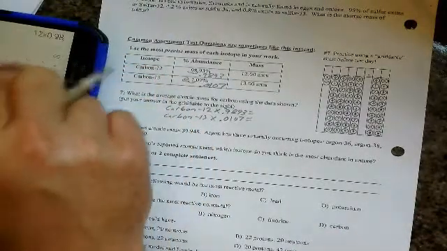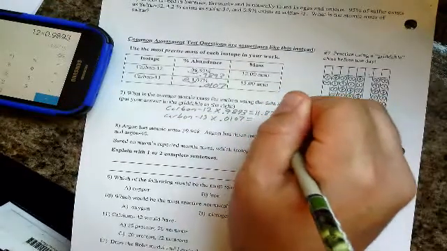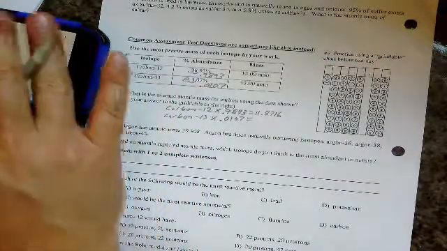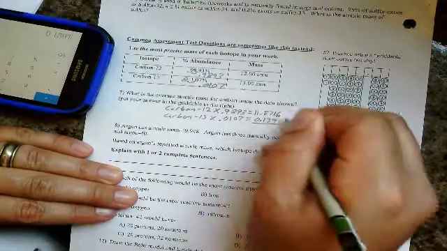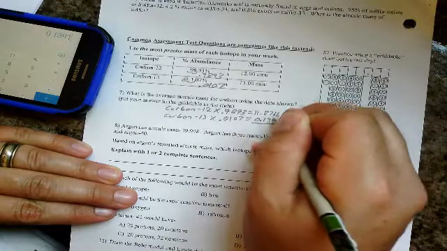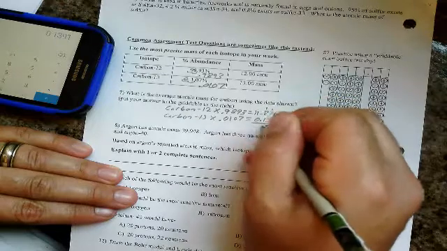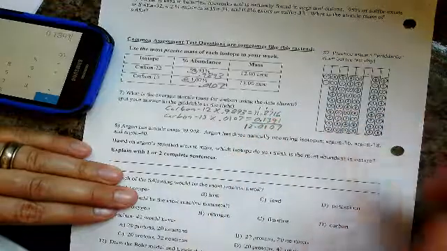And pull out my calculator. 12 times 0.9893. 13 times 0.0107. Add them together. 6 and 1 is 7. 1 and 9 is 10. Carry 1. 1. Carry 1. 0. Carry 1. 12. Okay?